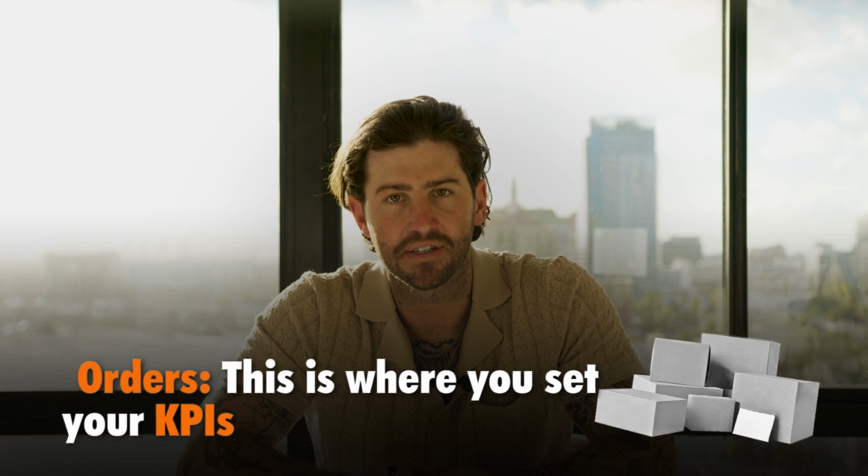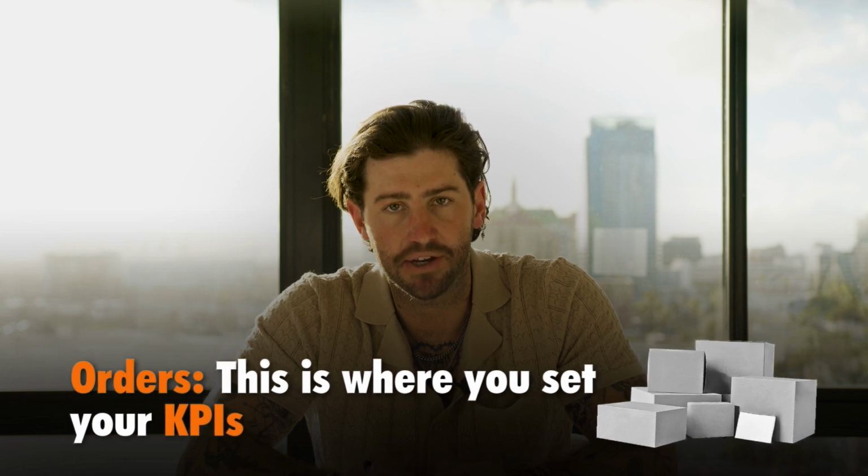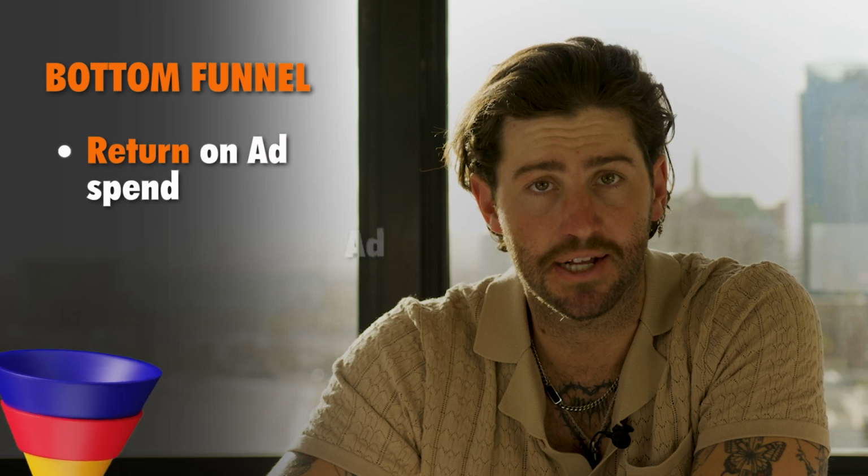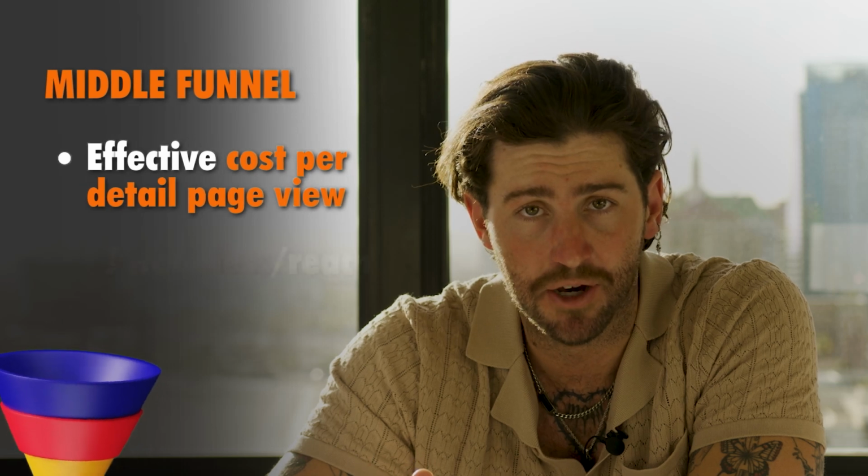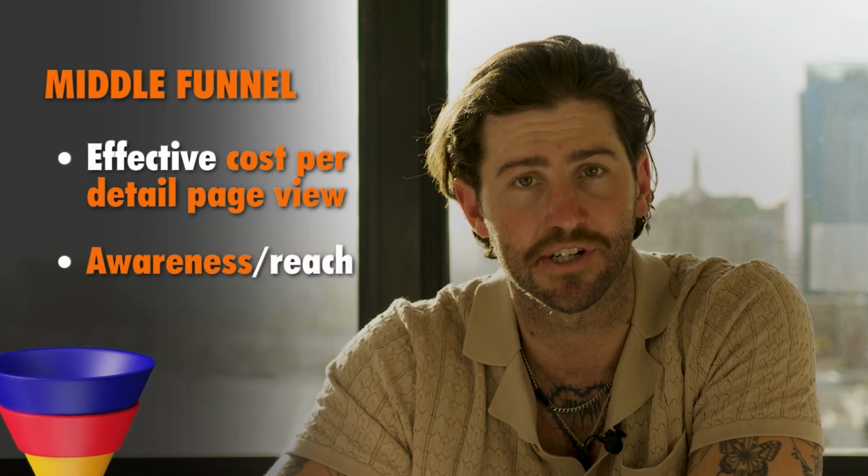The other important thing to consider about orders is this is where you set your KPIs. So for a bottom funnel order, it's going to be either return on ad spend or total return on ad spend. And I'll mention this in a reel or another video, the difference between the two. Not going to cover it right now, but you can set return on ad spend or total return on ad spend. Versus the mid funnel, it's usually something like effective cost per detail page view, versus an awareness order is going to be for reach.